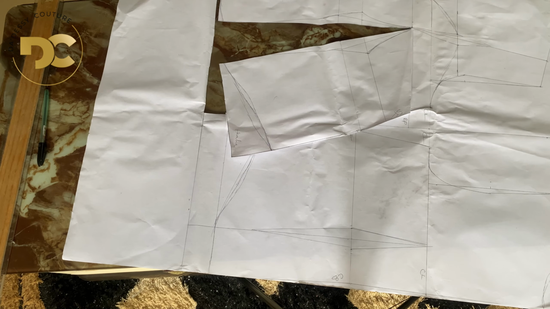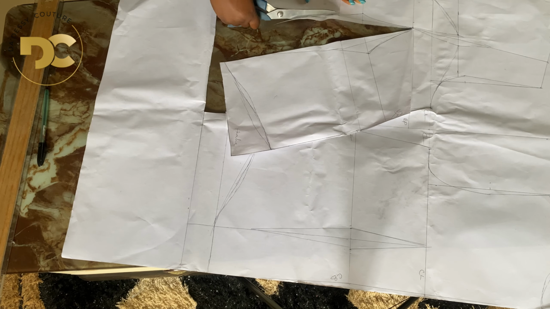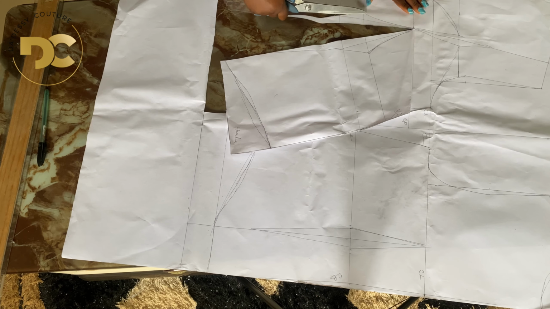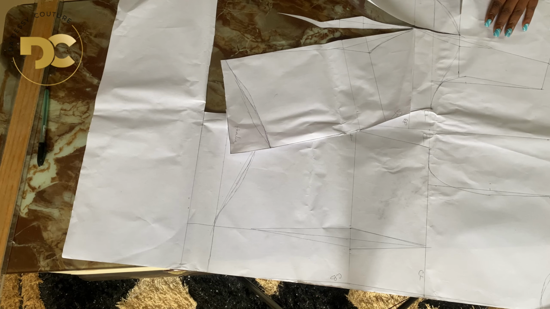Now the next thing is for you to cut out all the unnecessary parts that you don't want, the bust part, the waist part, so you can see what I'm doing. So just cut everything out, as you can see, and we're going to move to the next thing.